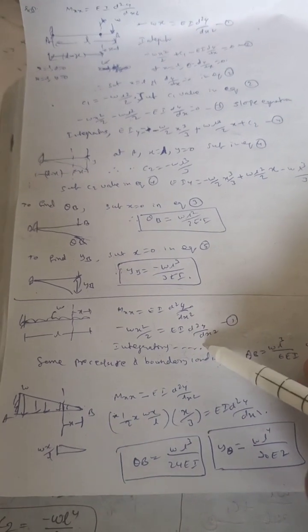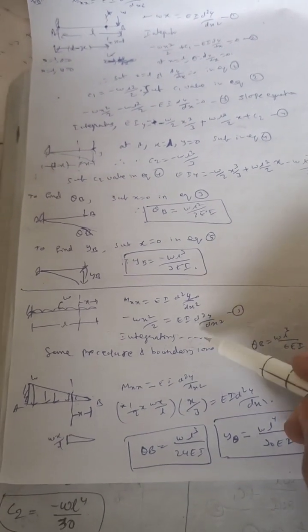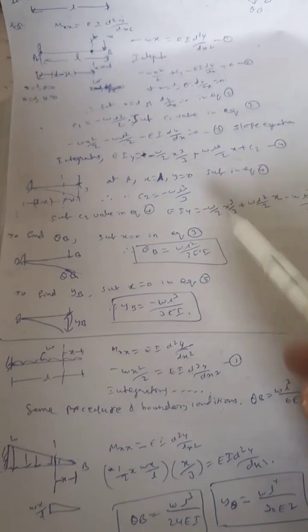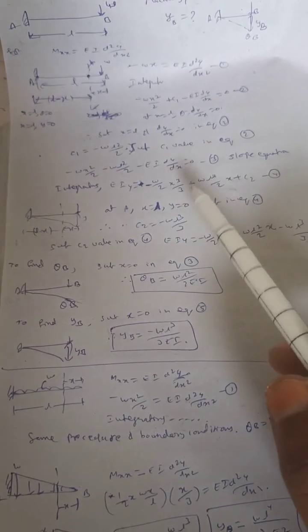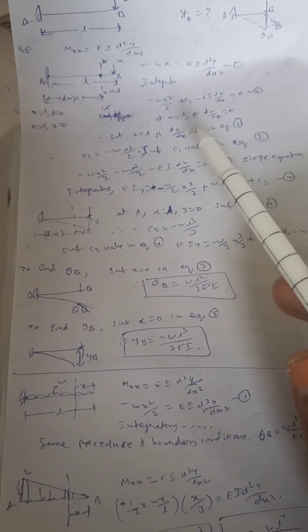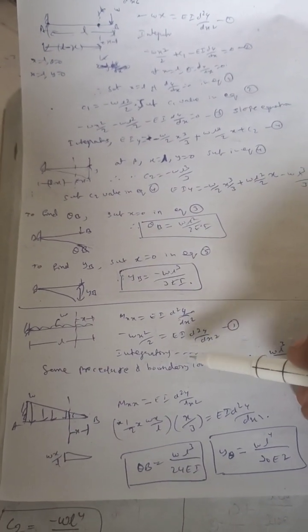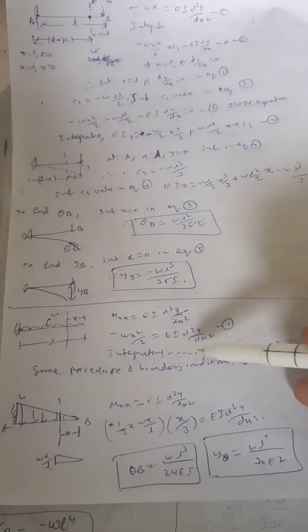Remaining procedure is the same. Integrating it, we will get the dy by dx slope equation plus a constant C1. So how to find that C1? Same as we have done here, at x equal to L, theta is 0. By using that, we can find C1. Substituting C1 in that same equation, we will get the slope equation.